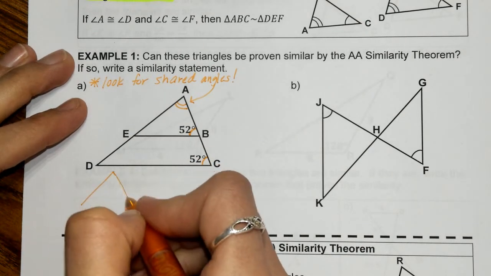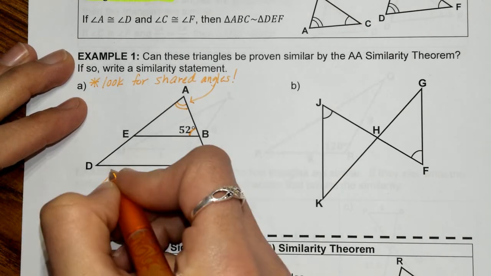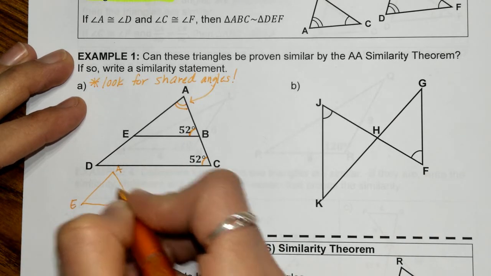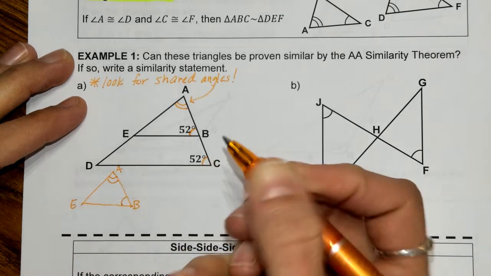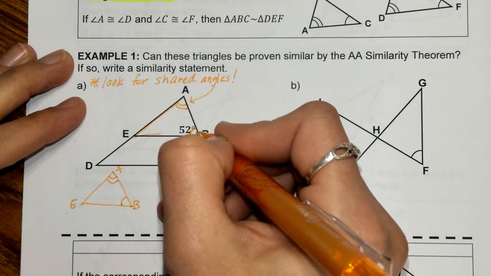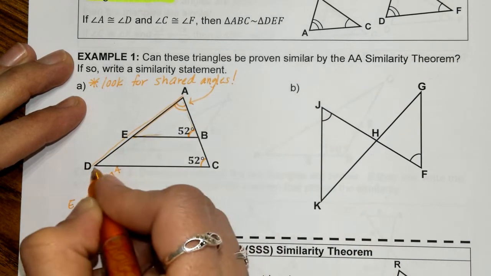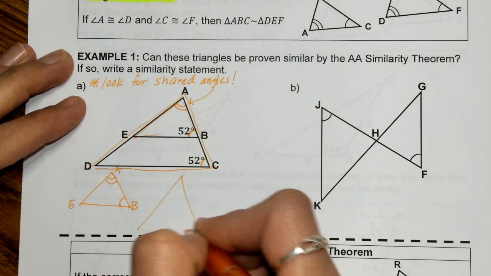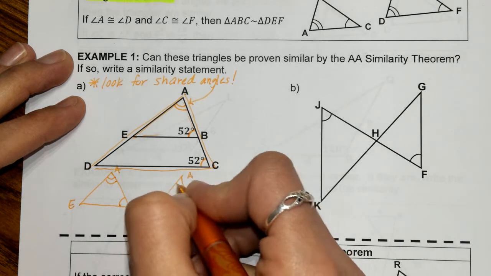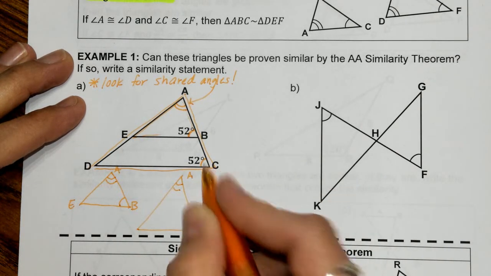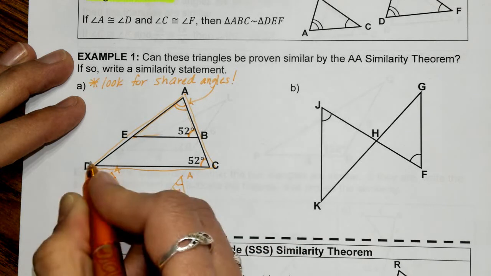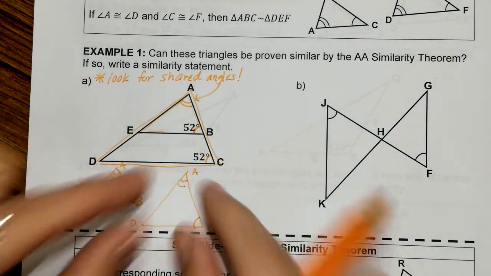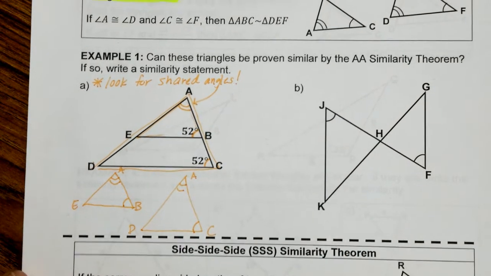Here's our triangle ABE, where we have that 52 degrees here, and then we have that shared angle. Okay, it's going to be the small one right here. But then we also have the larger outer angle that angle goes inside of. Okay, so here we have the A up here. We have the C down here. And then down here we have D. So all they've done is they've taken the little triangle and put it right in that little spot. So they're going to share that angle.